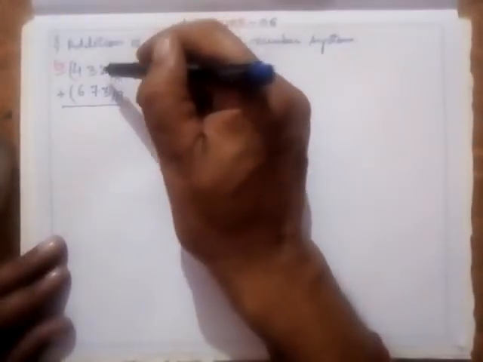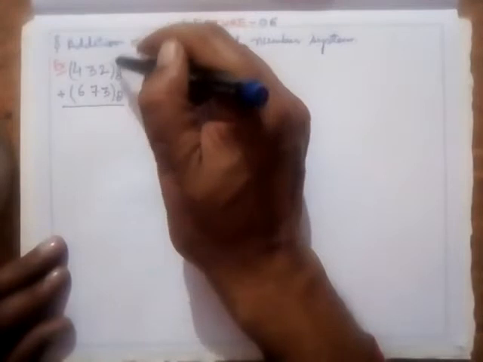This is an example here. Base 8 means we have numbers from 0 to 7. If I want to add this, just see. An octal number means you have digits from 0 to 7. If the result of addition exceeds 7, there will be a carry.